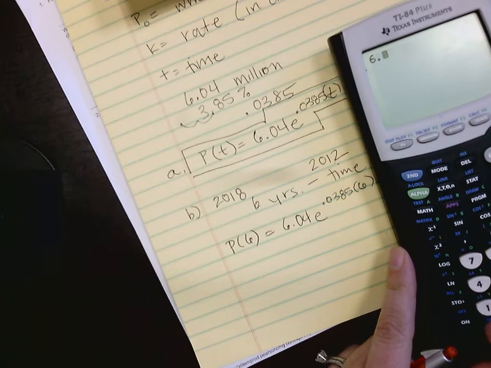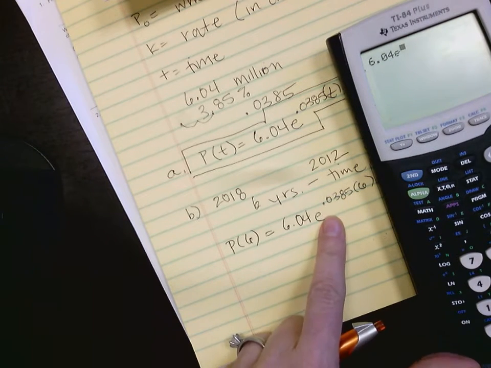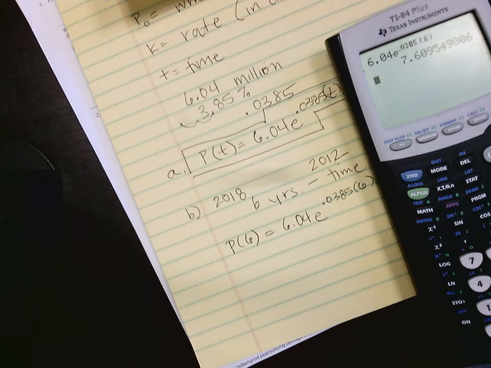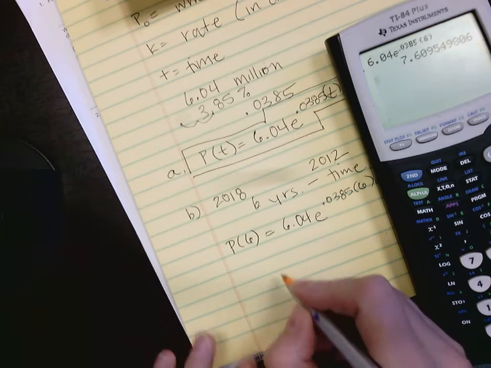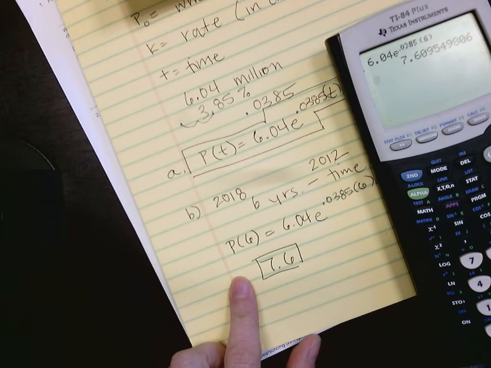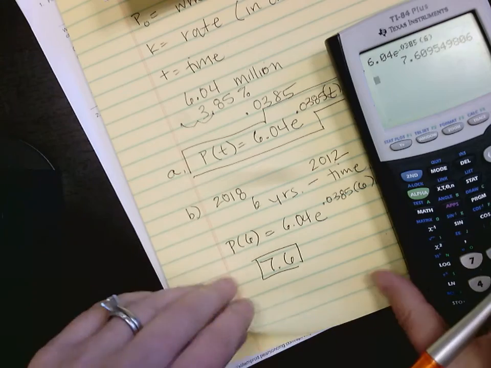So 6.04, second E, and then up in the exponent I do 0.0385 times 6, close, and then hit enter. It tells me to round it to the nearest decimal place, which would be 7.6. So I have found that in 2018, the population will have grown from 6.04 million to 7.6 million.